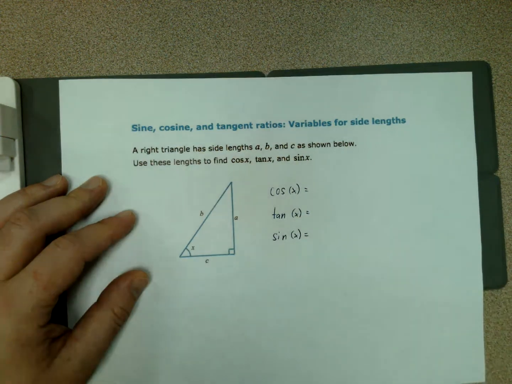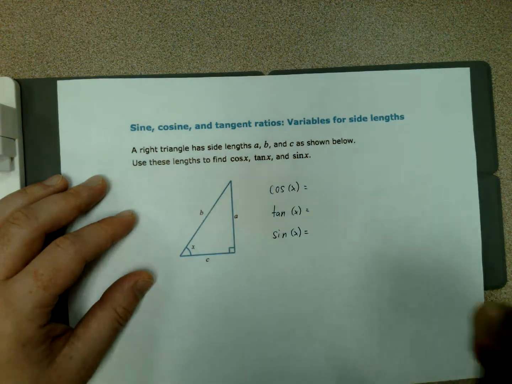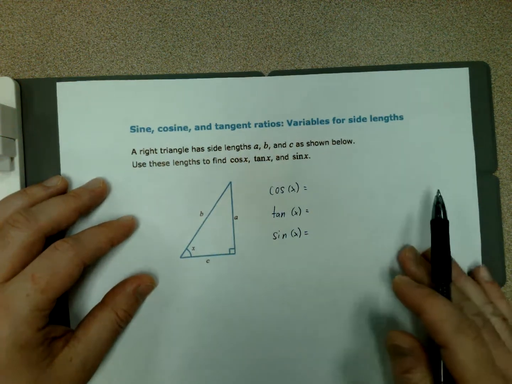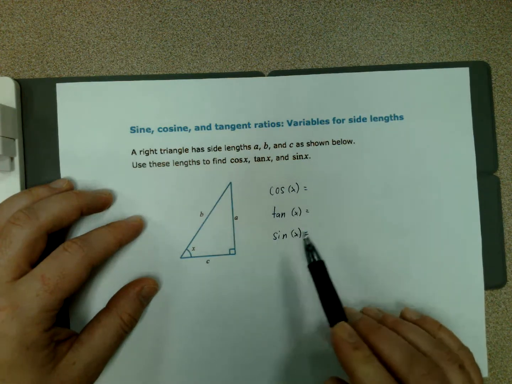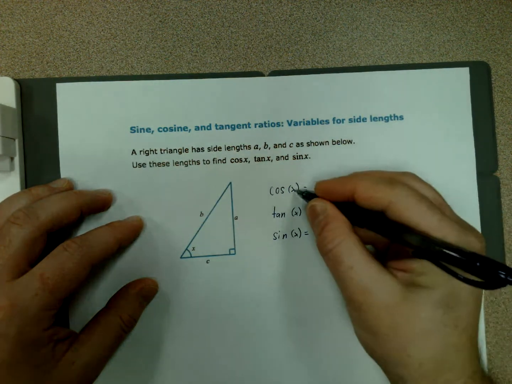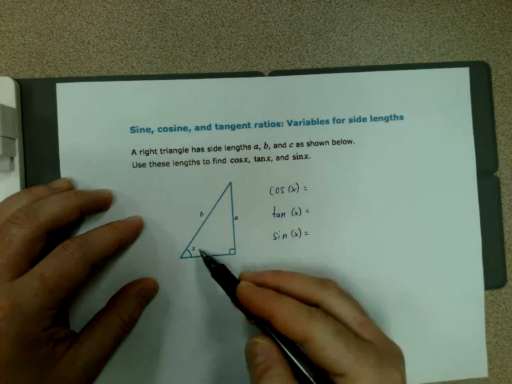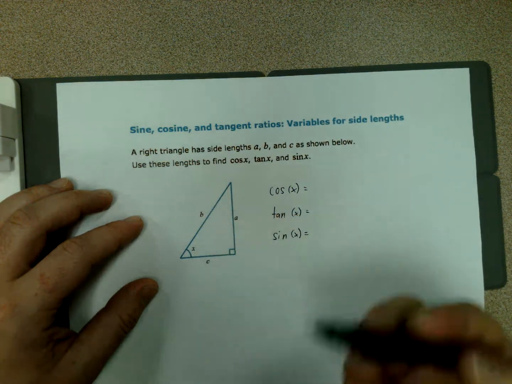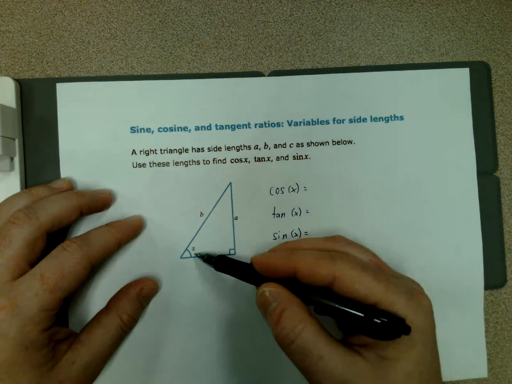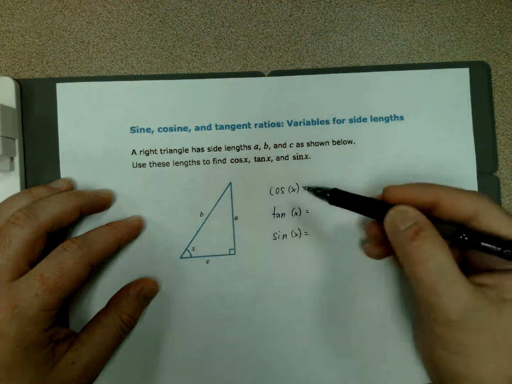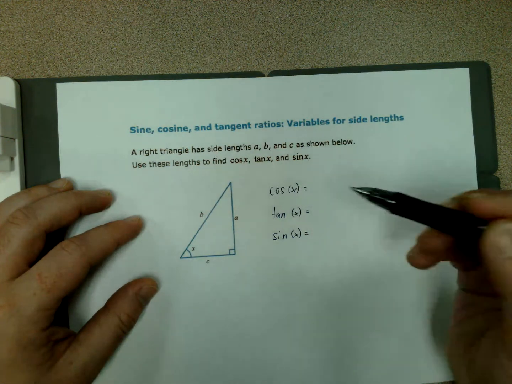The order doesn't really matter all that much. Now, something important to note here that a lot of times we glance over visually is that it's cosine of x, tangent of x, and sine of x. That x is very important because it tells us what angle we're in reference to, which will change all of these. If we had another angle up here, maybe a y, cosine of x and cosine of y are very different.